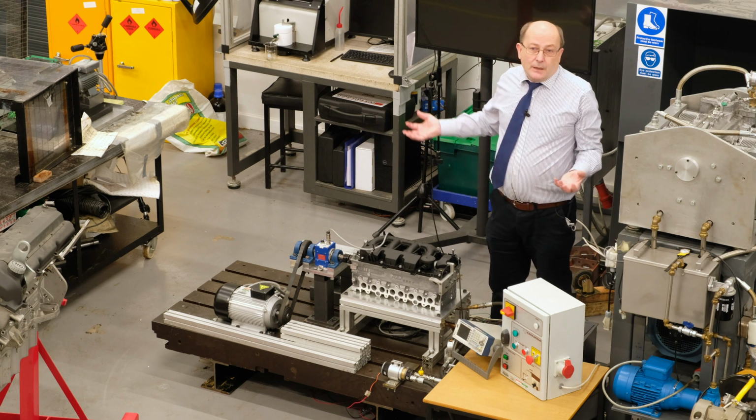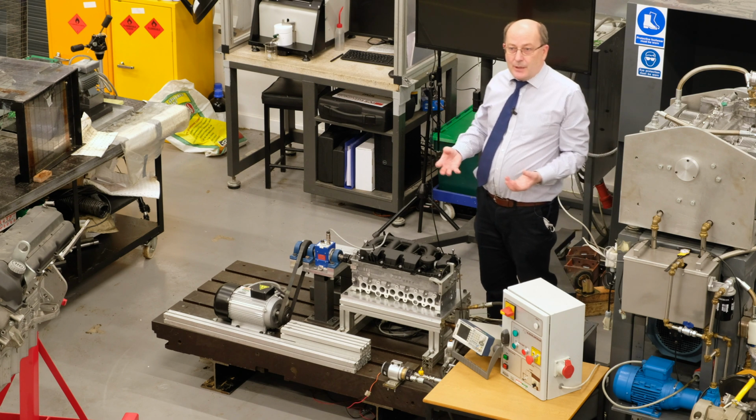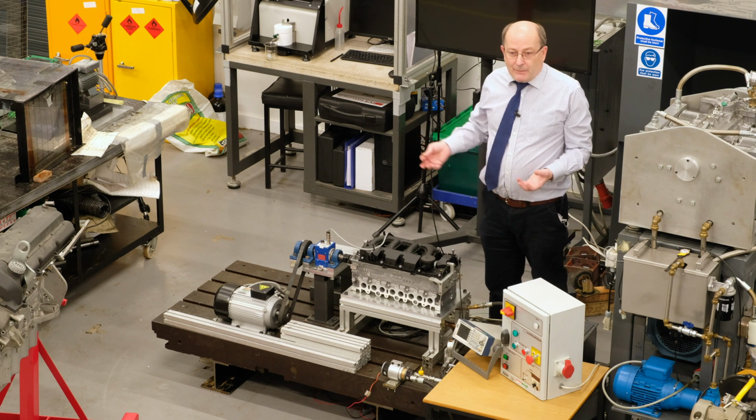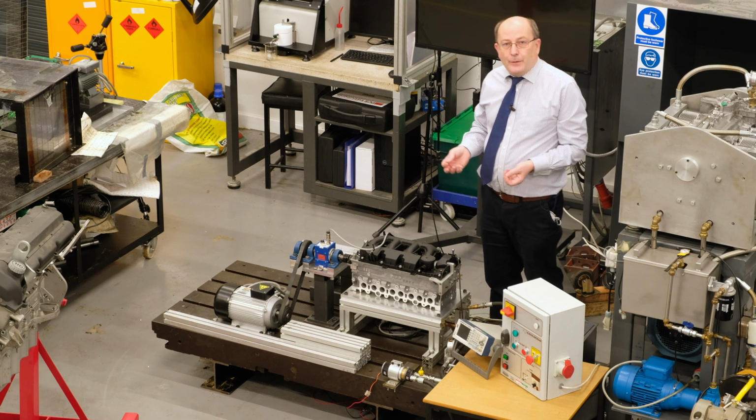So, in conclusion, what we get is a nice balanced project of modelling, experimentation and validation, which is very good for the skill base of the student looking to their further employment.